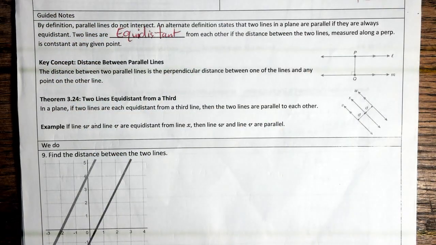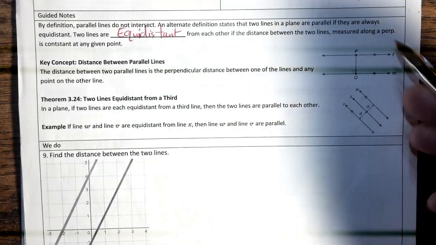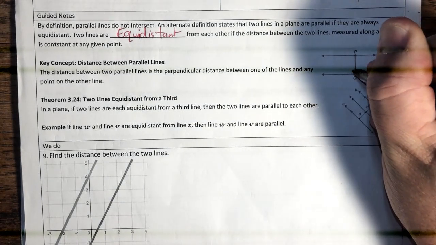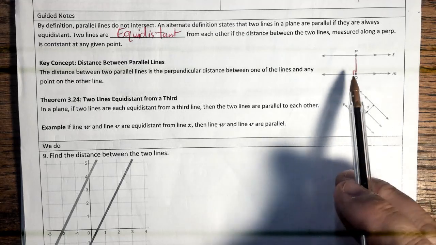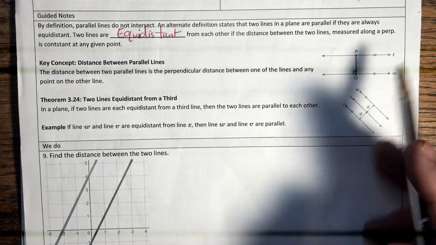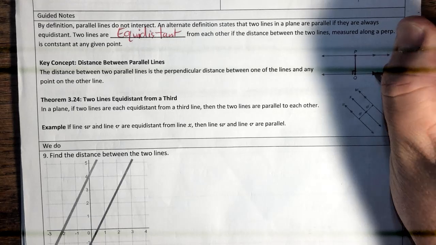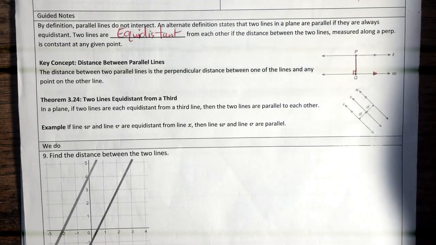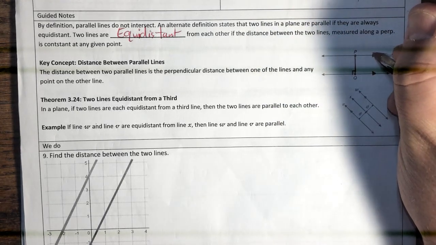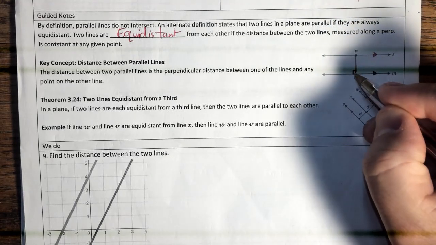Okay, by definition, parallel lines do not intersect. An alternate definition states that two lines in a plane are parallel if they are always equidistant. Two lines are equidistant from each other if the distance between the two lines is measured along a perpendicular. We lost some notes here, but again, the perpendicular point between these two lines would be equidistant because they're parallel. Notice we have the arrows at the end to indicate that they're lines, but we have an extra arrow, and these indicate that they're parallel. And these are parallel because they're equidistant.